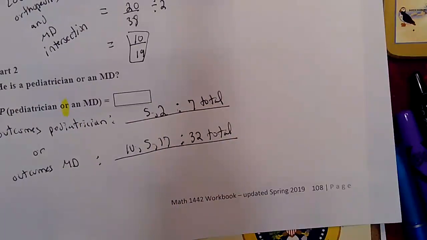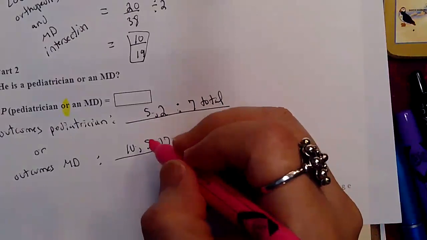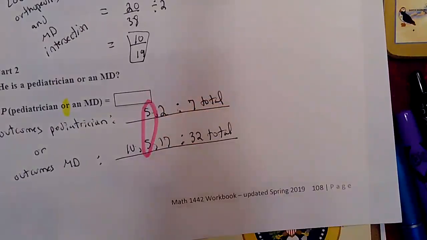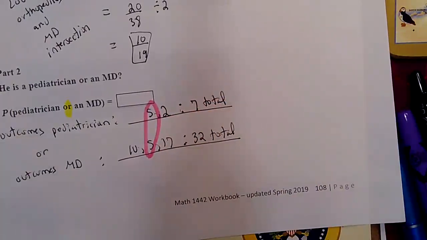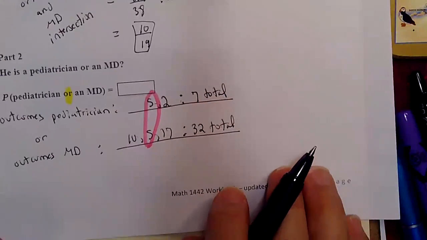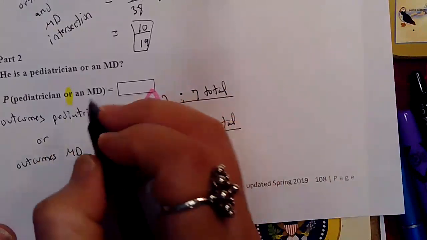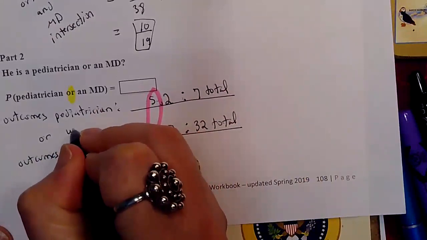And when I look at what gets overlapped, if there is any intersection, there is an intersection right here of 5. You don't want to count those doctors twice. These are people. So you are going to have to subtract. Okay. So this is an or, and we have an overlap.